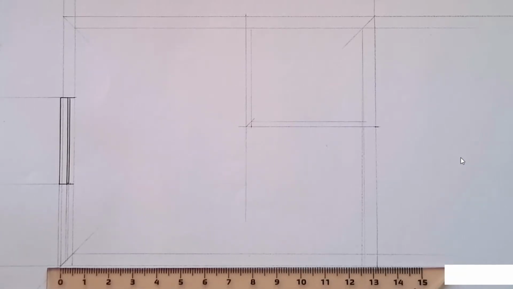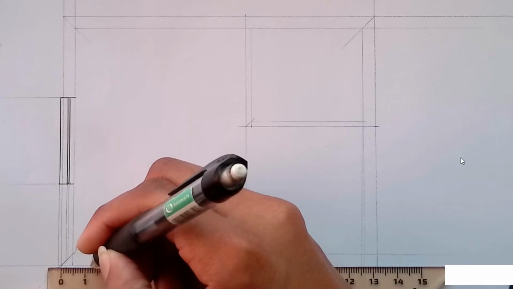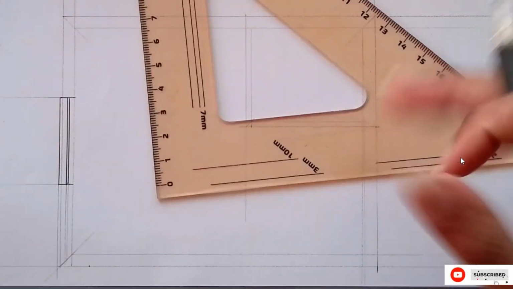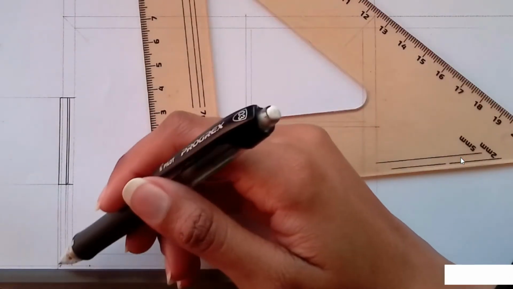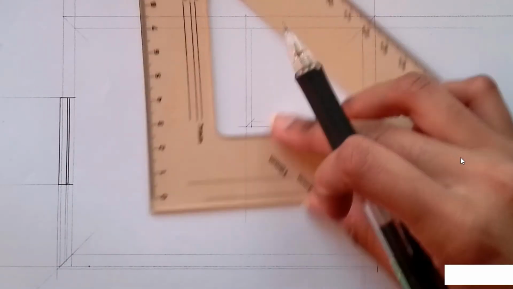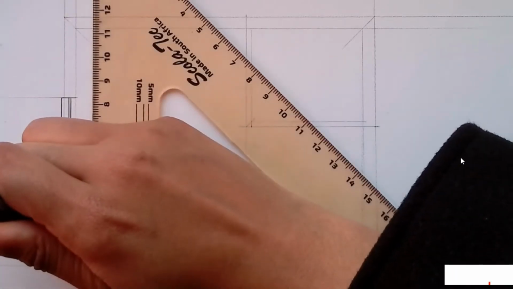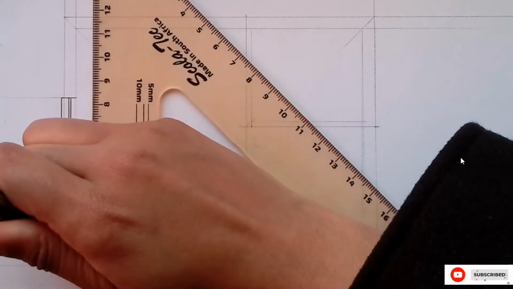Like that. Then in order to get to my window here, I need to measure 12 millimeters. That's where my window will start. I'm going to project first the window sill line all the way to the other side. Then I will extend that point where I marked 12.